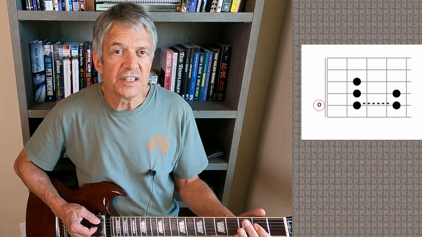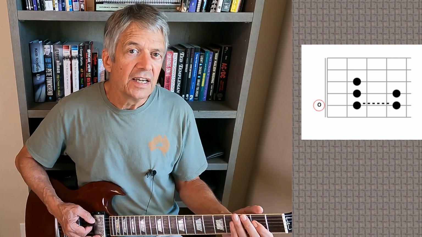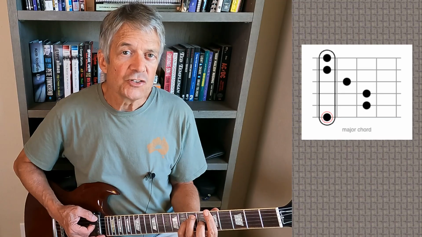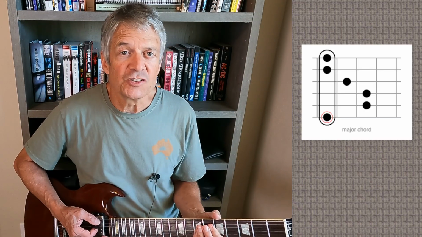These licks are movable, but you can also use this non-movable version in A. It uses an open 5th string, and you move between the open A chord and the barred A chord position up here at the 5th fret, like in these examples.